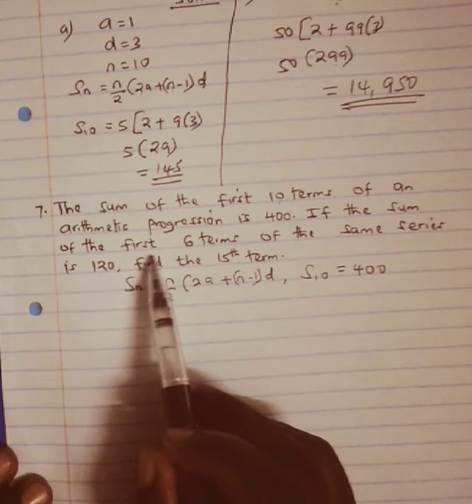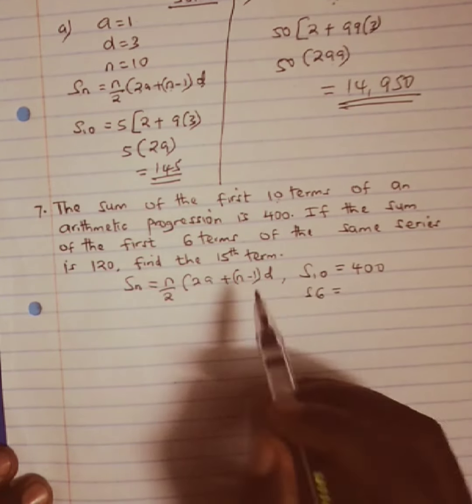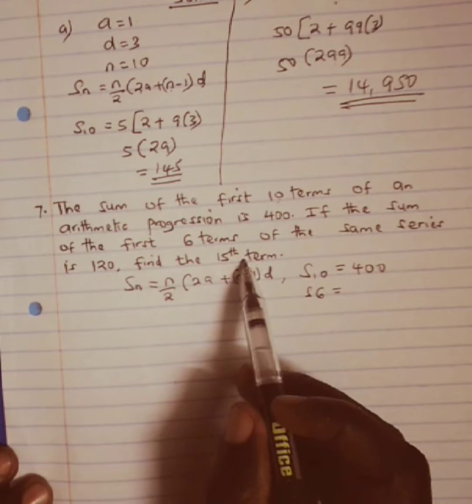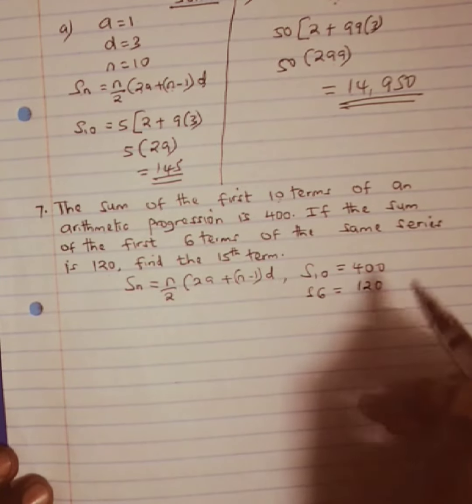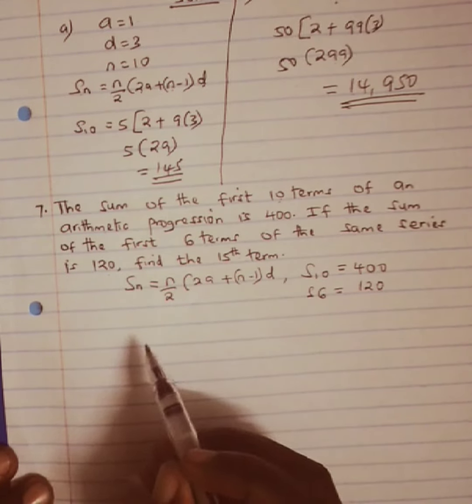If the sum of the first 6 terms of the same series is 120, find the 15th term. So this is 120 and we are required to find the 15th term. So how do we go about this?